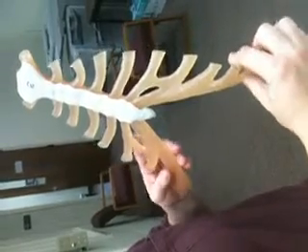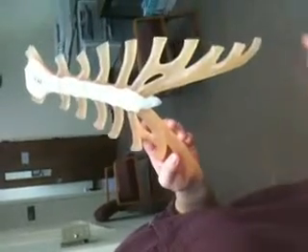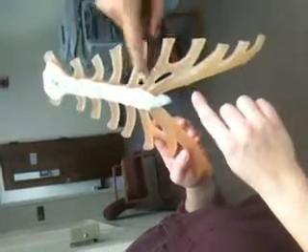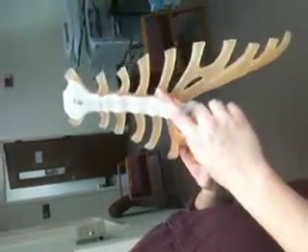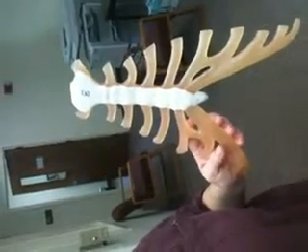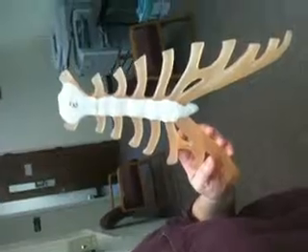The ribs are composed of the head of the rib, the shaft of the rib, the costal cartilage, which is attached to the sternum, and a tubercle of the rib. This articulates with the transverse process of the vertebrae.